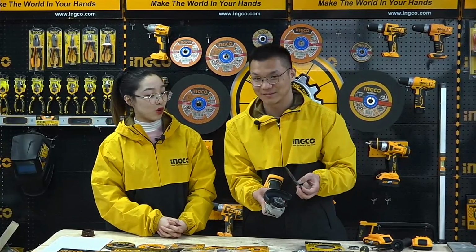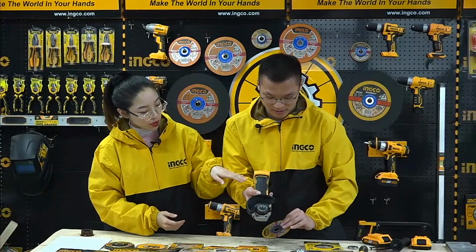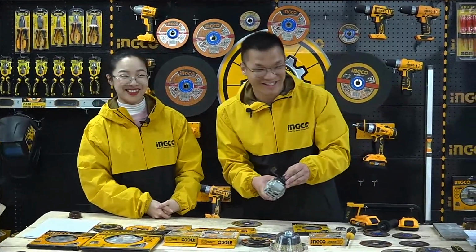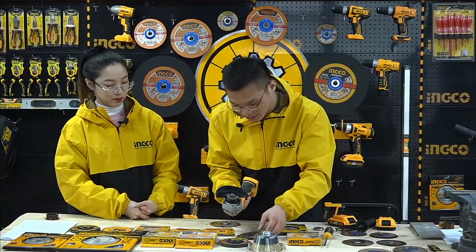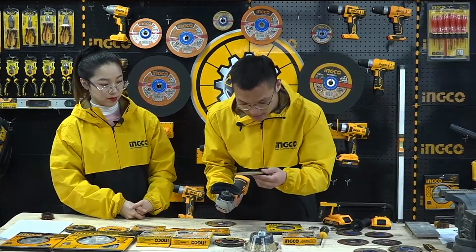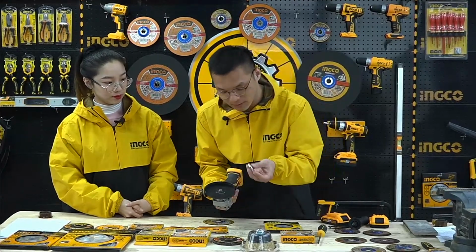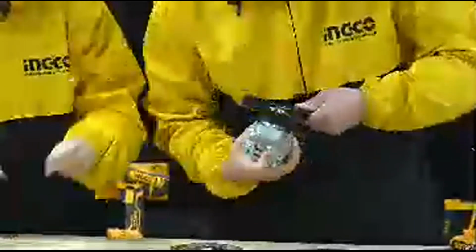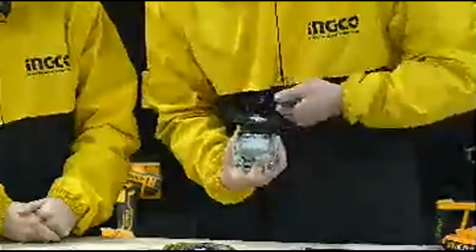So today we want to tell the audience how to correctly use the right machine with the right discs. So now we can show the audience how to do the cutting work and the grinding work. First we can assemble the machine. This is a 150 millimeter angle grinder. We put it here, and it's not tight, so be careful, make it tight. Our audience must remember to tighten it, because your safety is the most important thing. Yes, this is what we want to emphasize.